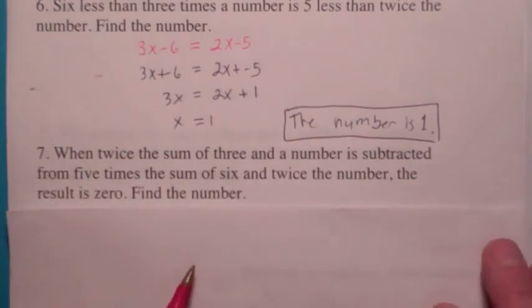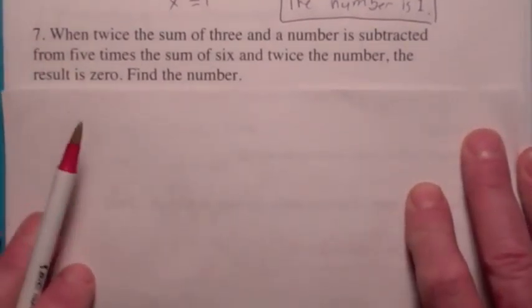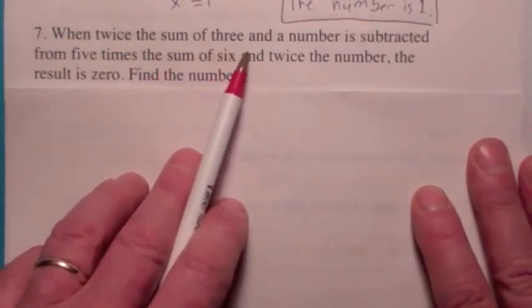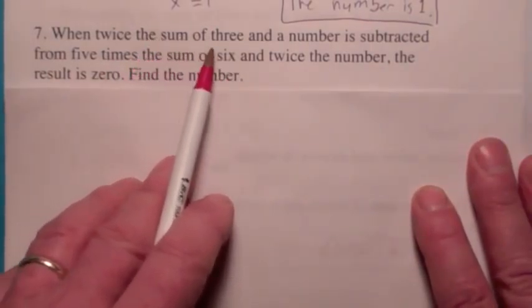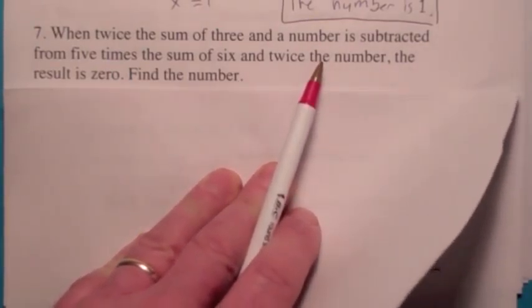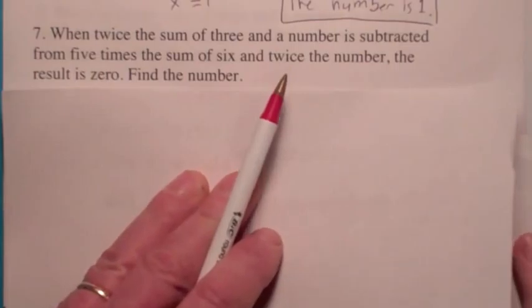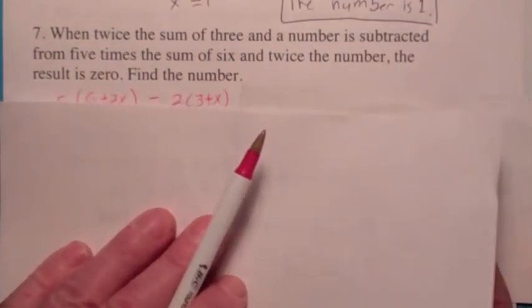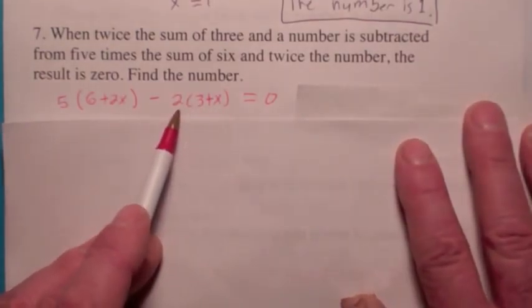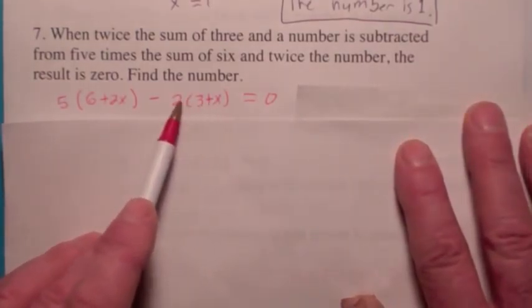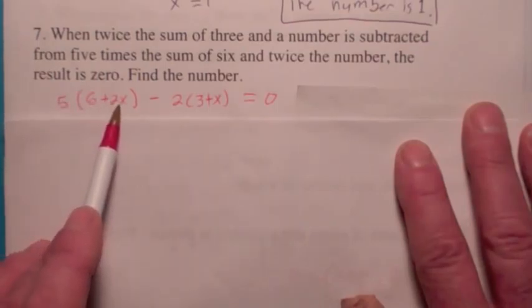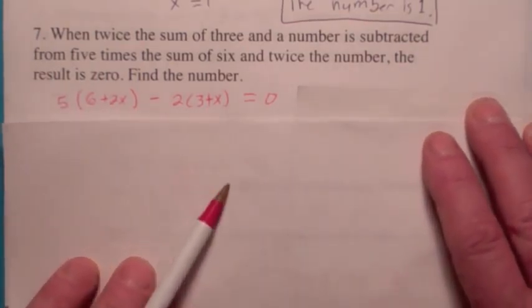On the last one, this one's kind of hard. It's really hard. When twice the sum of 3 and a number, so that's 2 times the quantity 3 plus x, is subtracted from 5 times the sum of 6 and twice the number, the result is 0. So the equation looks like this.